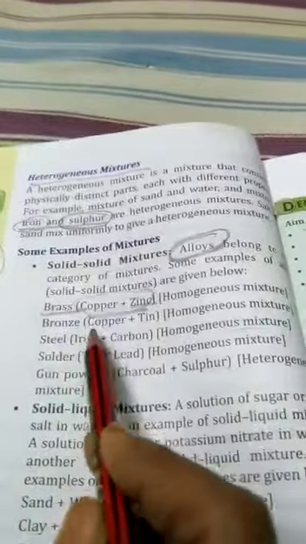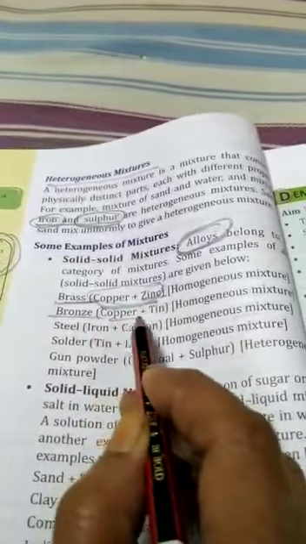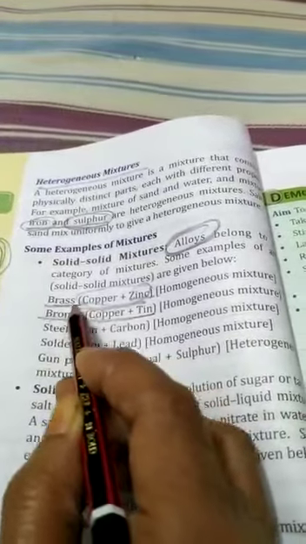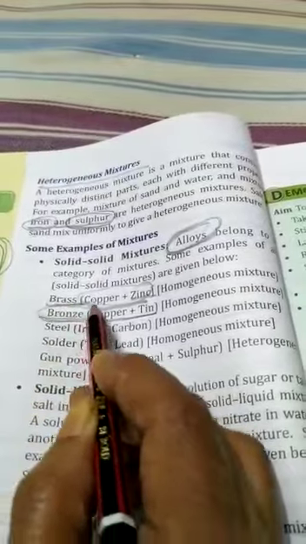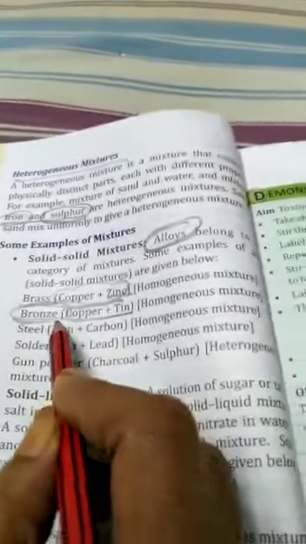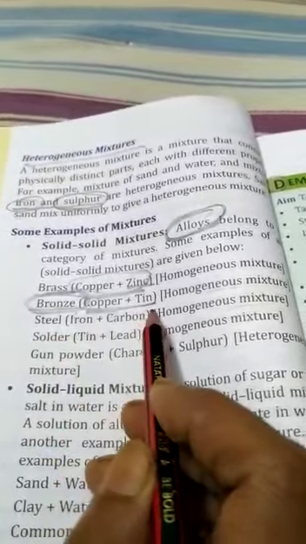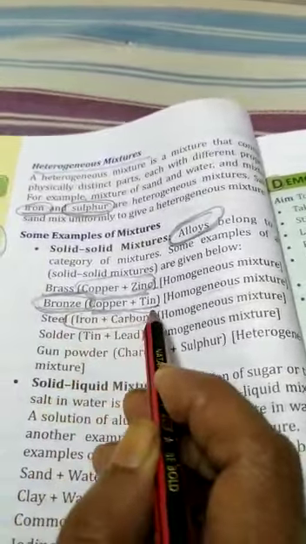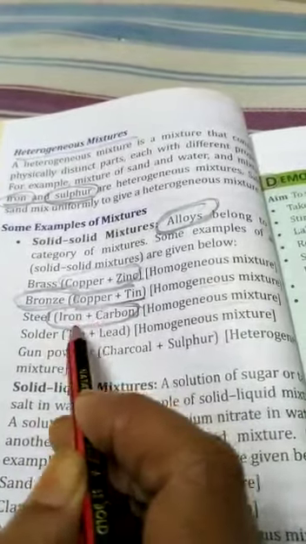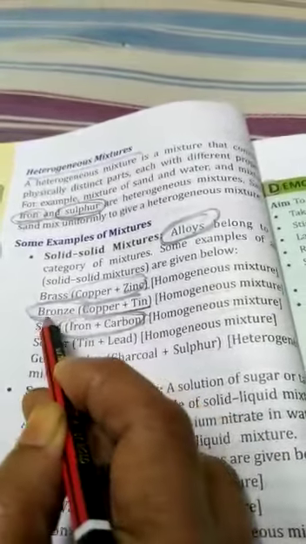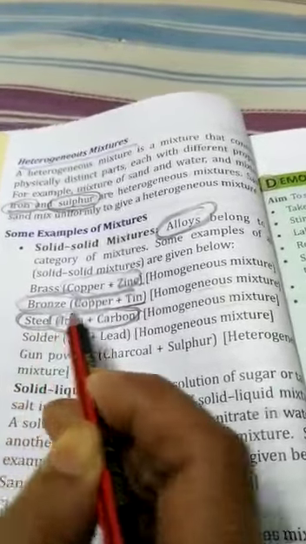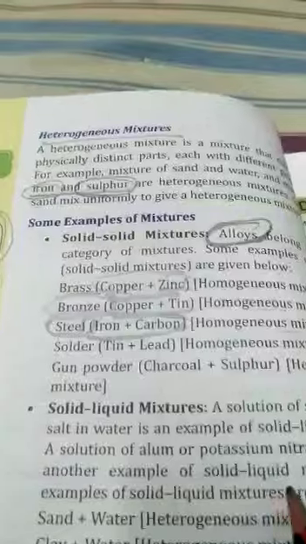So brass is a homogeneous mixture. Same in case of bronze, which is golden in color. It is made up of copper and tin. When copper and tin are melted, bronze is formed, and once bronze is formed, it comes out as a single golden color metal. We cannot find out copper and tin there, so it is a homogeneous mixture. Steel, iron and carbon, what we use to make utensils, is made up of iron and carbon, and steel comes as a bright shiny material. It is also a homogeneous mixture.